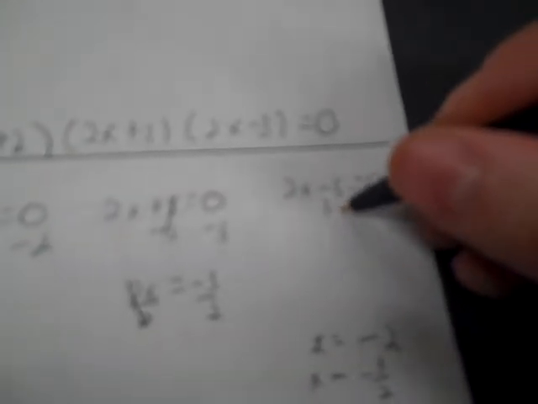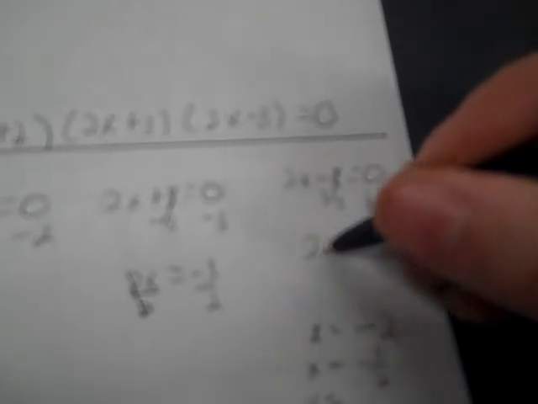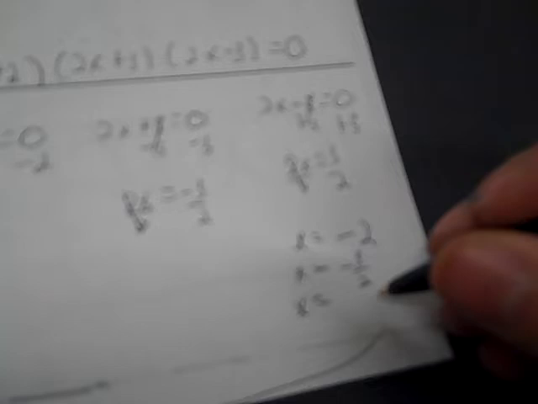Okay, 2 times x is negative 3, so you need to divide by 2. Now you can either write it as negative 1.5 or negative 3 over 2. I don't care which one. The decimal's okay too. 2x equals 3, divide by 2. 3 divided by 2 is 3 over 2, or 1.5.